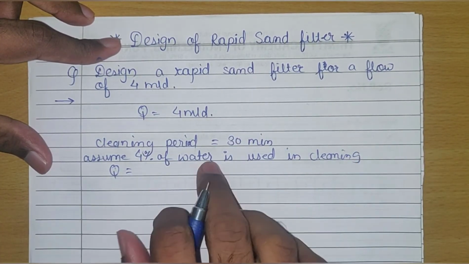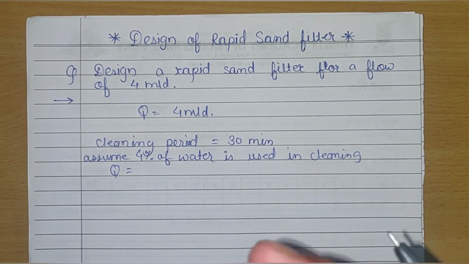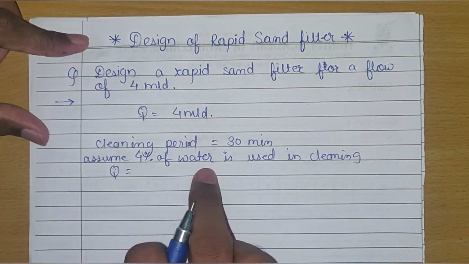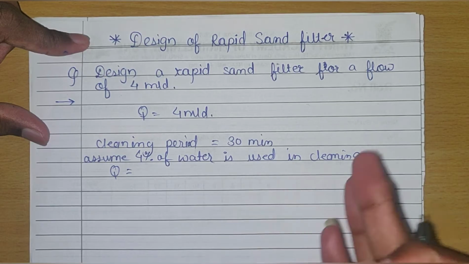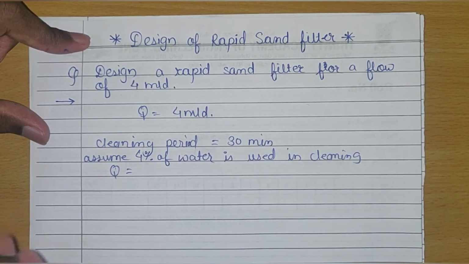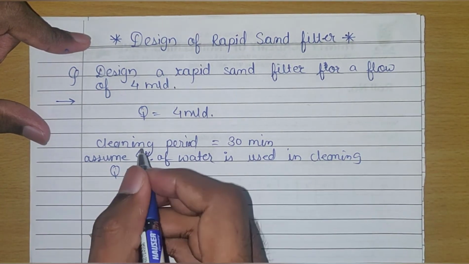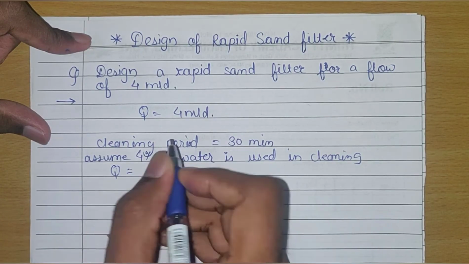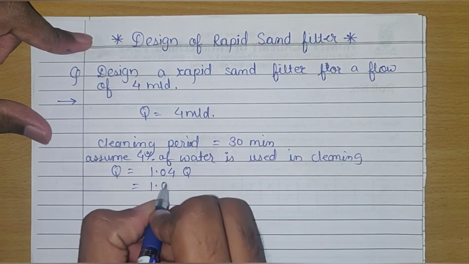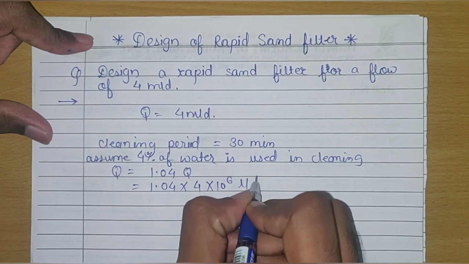cleaning. This 4% of water contains lots of suspended impurity which were clogged in the rapid sand filter during the normal filtration. That's why this 4% of water is recirculated to the rapid sand filter or to the sedimentation tank. That's why the actual quantity of water will be 4% more. That means 1.04 times the actual flow. That is 1.04 into 4 MLD, 4 into 10 raised to 6 liter per day.